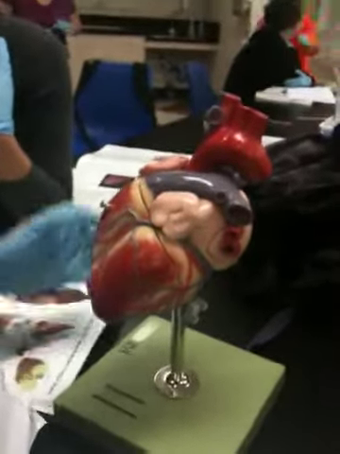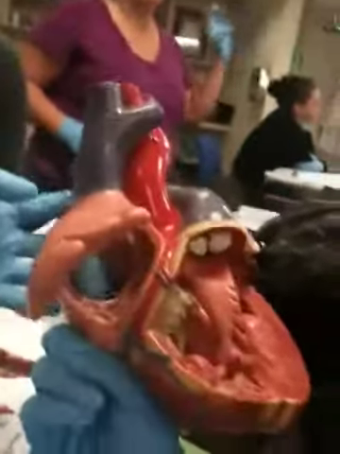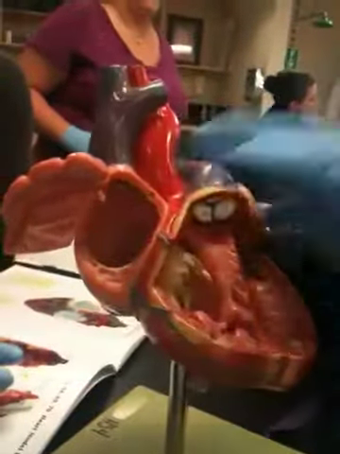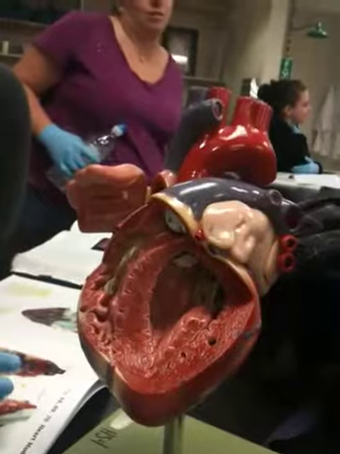Superior and inferior vena cava, which is where the blood comes into the right atrium from the brain and from the rest of the body. Okay, so next we're going to do the pulmonary trunk.